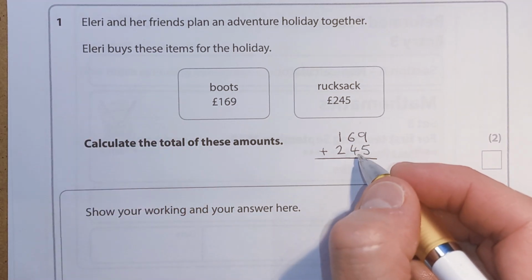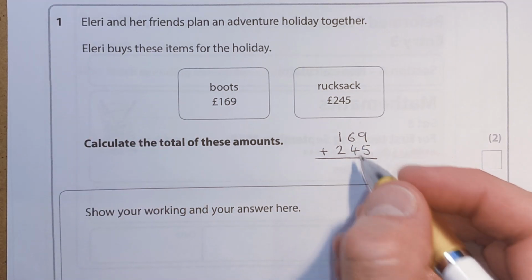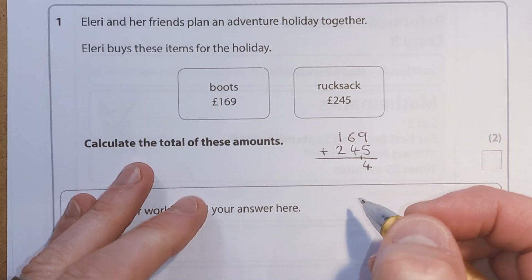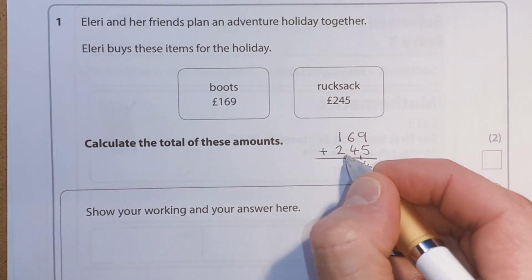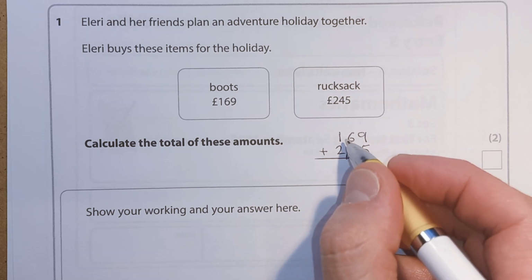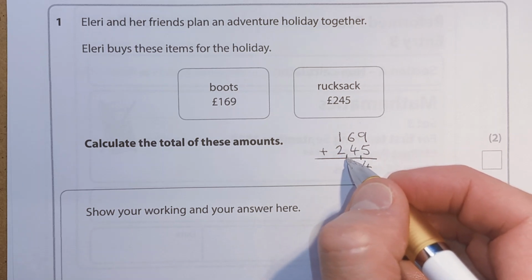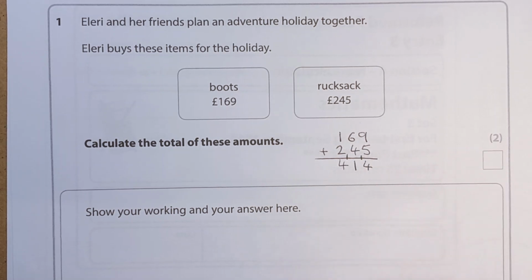Now we've got 6 plus 4. So start with 6. So 7, 8, 9, 10. And one more is 11. So put the unit and then carry the 10. 1 plus 2 is 3. And another one is 4. So we've got 414. And we can write that in there.